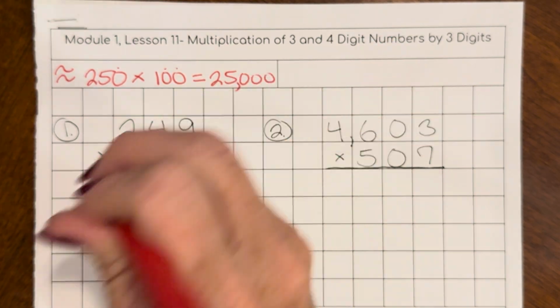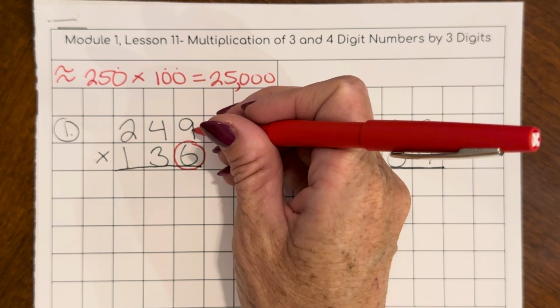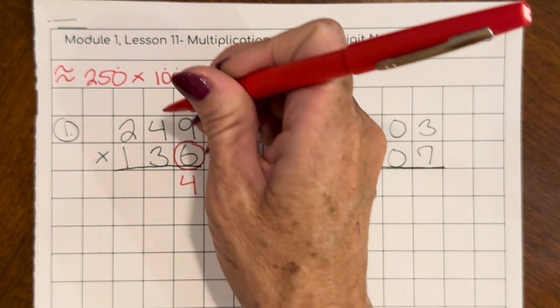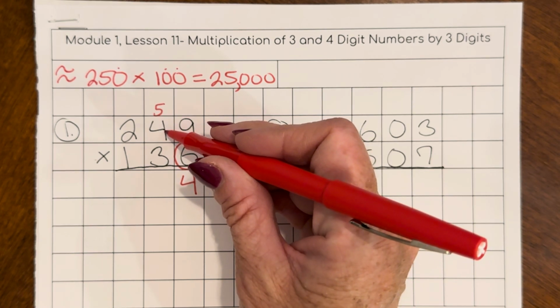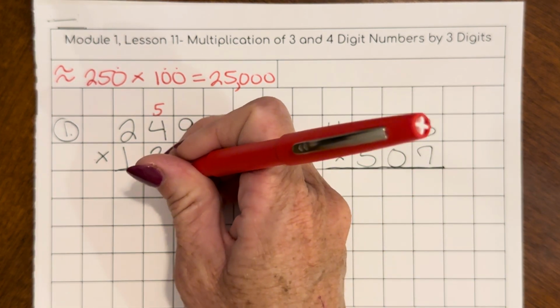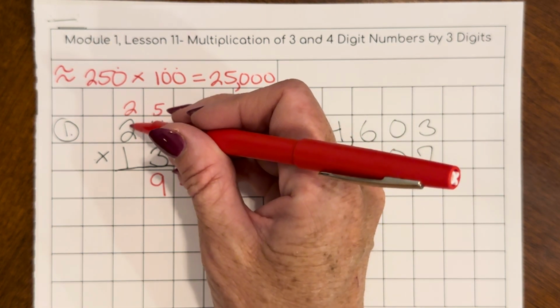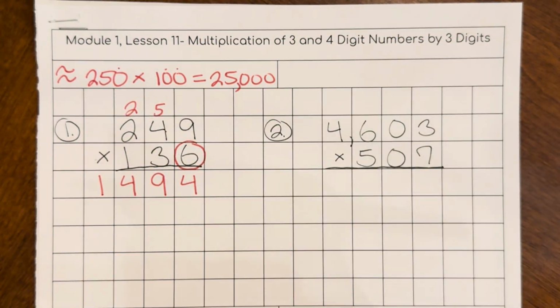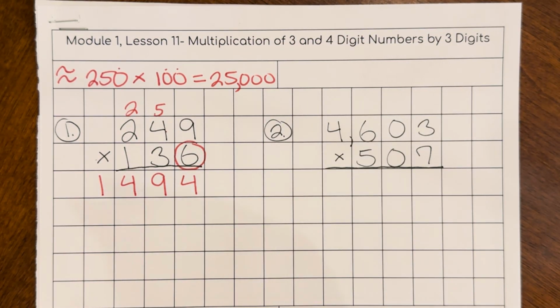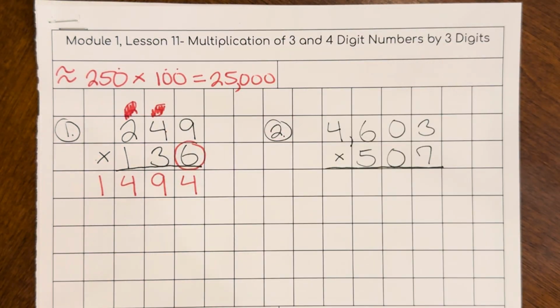So remember, we always start in the bottom right-hand digit. 6 times 9 is 54. 6 times 4 is 24, plus 5 is 29. 6 times 2 is 12, plus 2 is 14, and there's nowhere to carry the 1, so I bring it down. Okay, I don't want to accidentally use those again, so I'm going to cross them off. It's a good habit to get into before you go on.